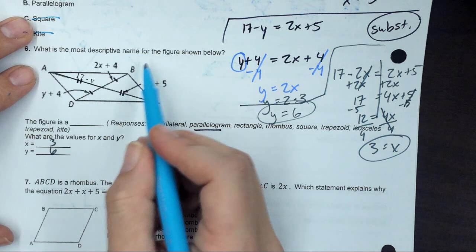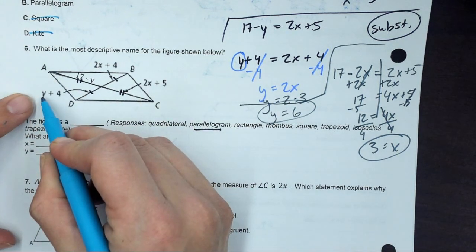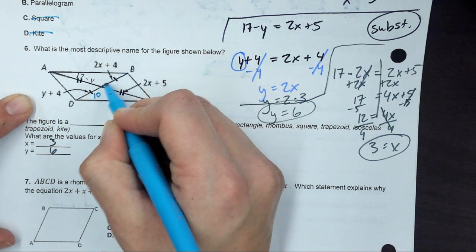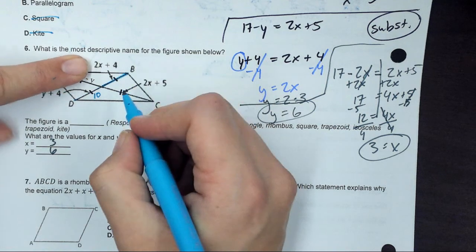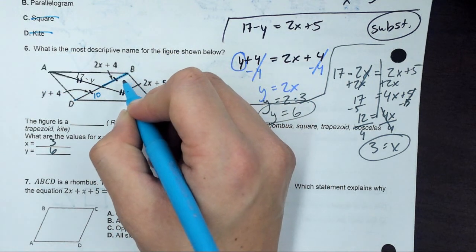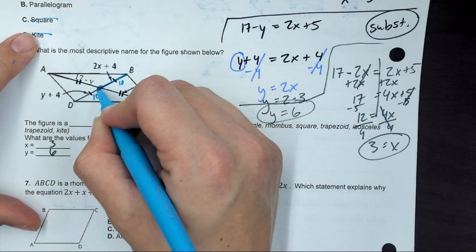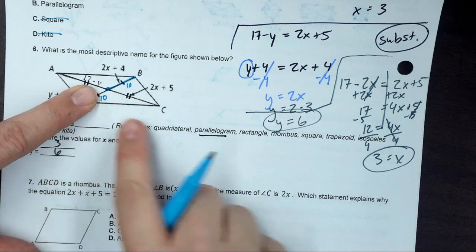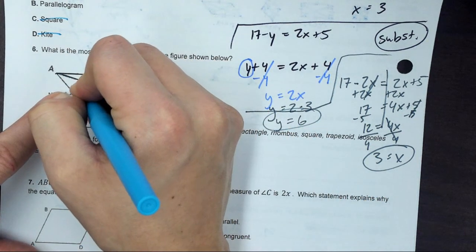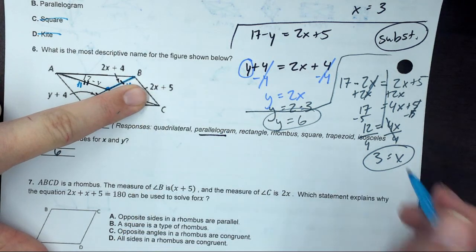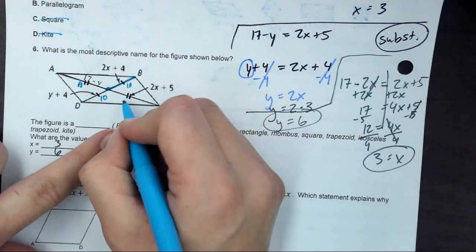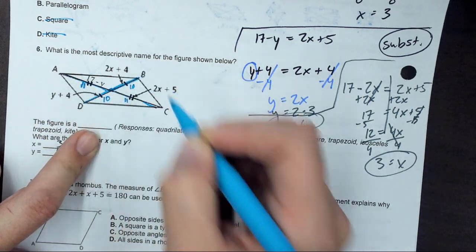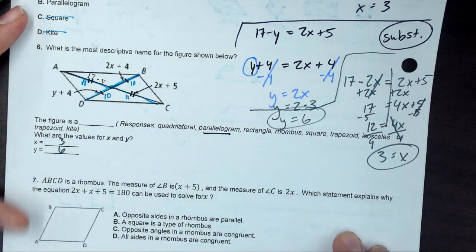If I plug those in, then I should see some same numbers here. So right here, y plus 4, y is 6, so 6 plus 4, this part's 10. If I do the same thing with this part, 2x plus 4, 2 times 3 is 6 plus 4 is 10 also. So we know this part's bisected. The question is, do we get the same thing here, or different numbers but equal? 17 minus y, that's 17 minus 6 is 11. And over here, 2 times x, okay, so 2 times 3 is 6 plus 5 is another 11. So we know this is 11, this is 11, this is 10, this is 10. Definitely a parallelogram because diagonals bisect each other.